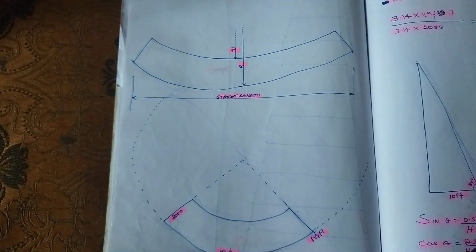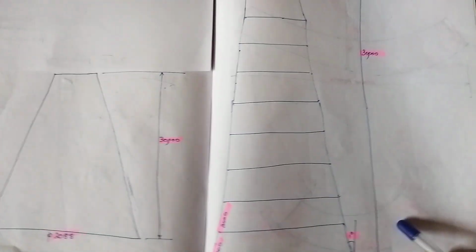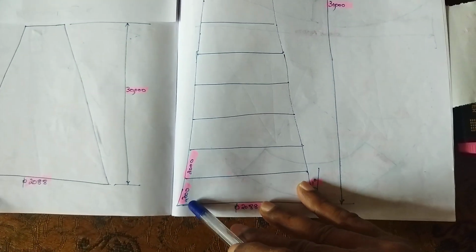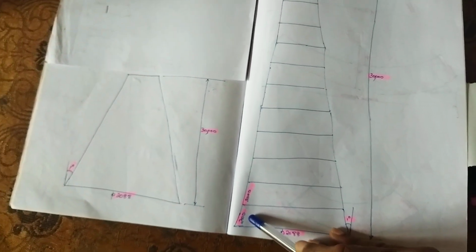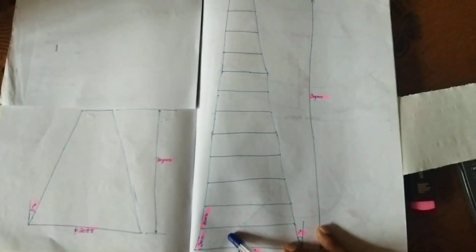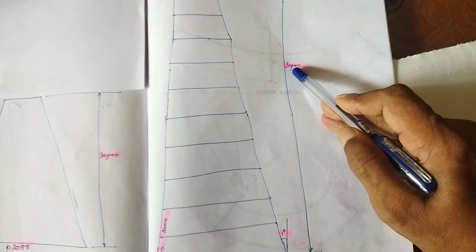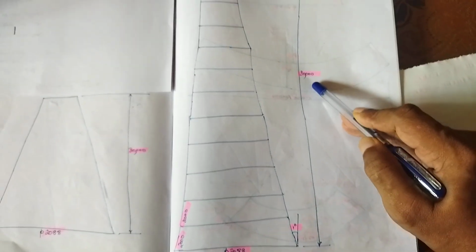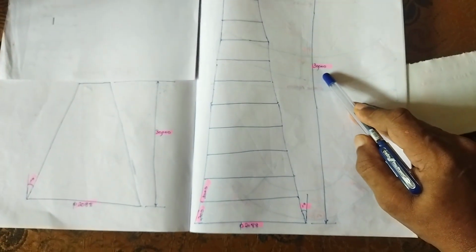Total height is 30,000. For reaching 30,000, we have to use so many 2,000 inclined length cones, because practically we won't get a single plate with a width or length of 30,000. It is impossible for rolling and all purposes.